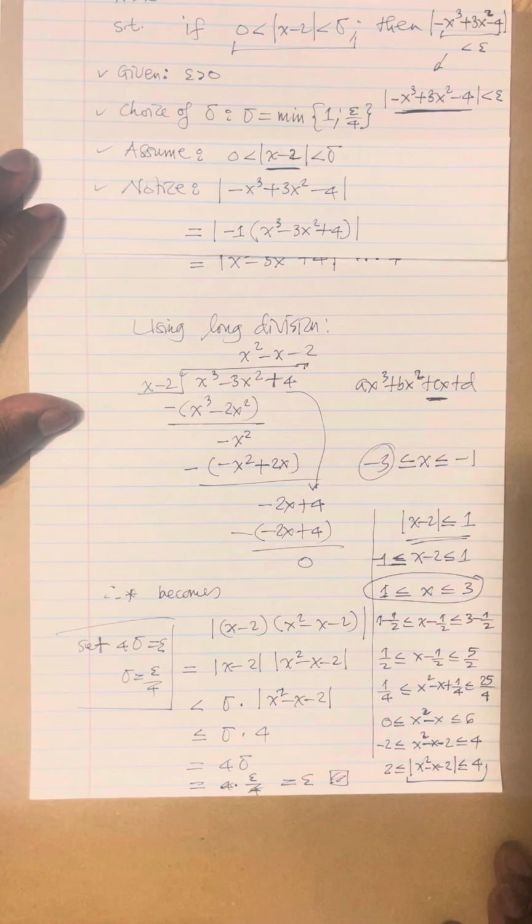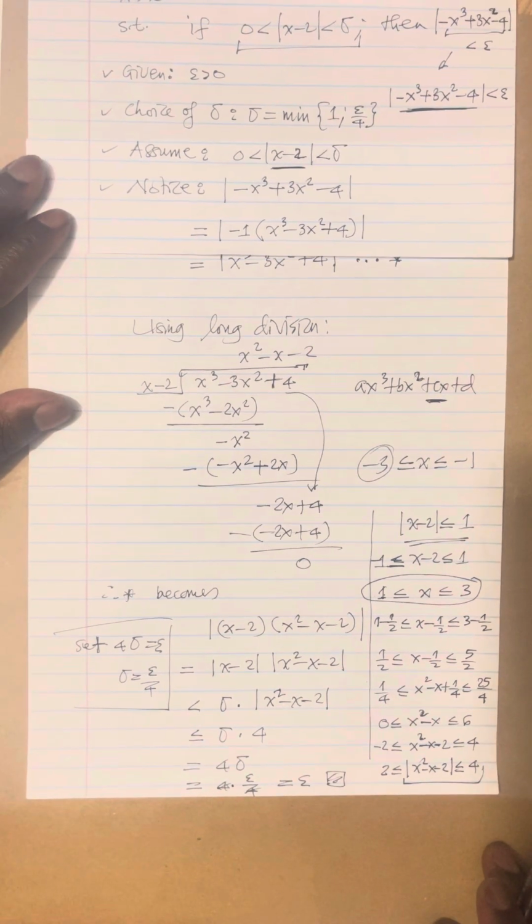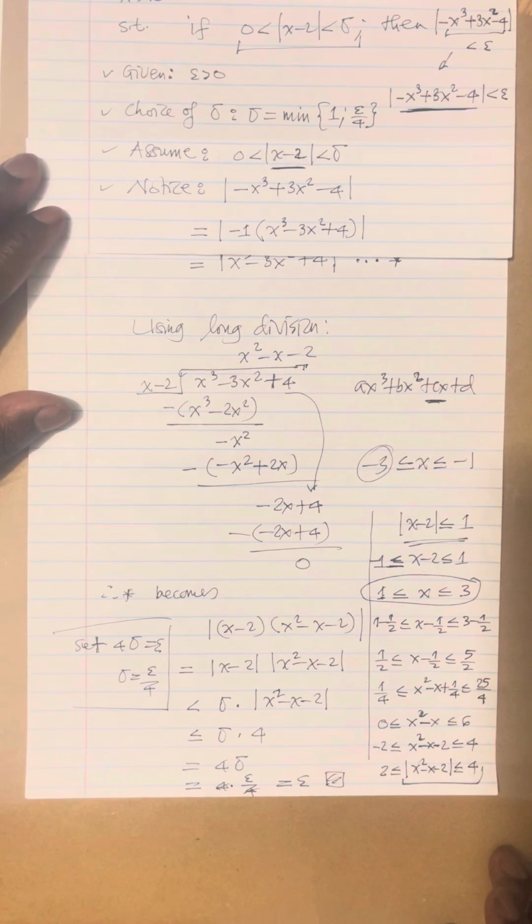I have one more video on the precise definition of a limit. I'm going to be talking about the rational function and the radical function in one video.